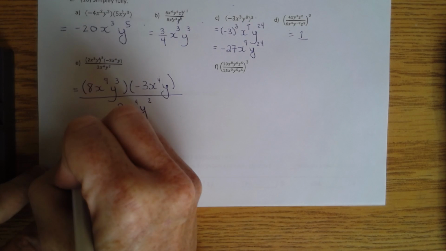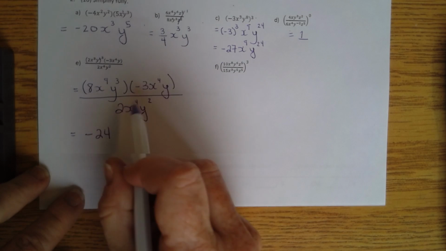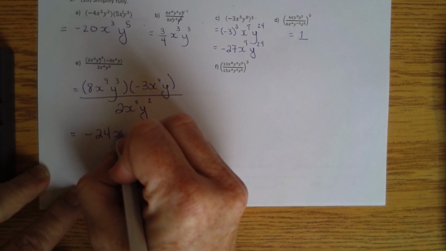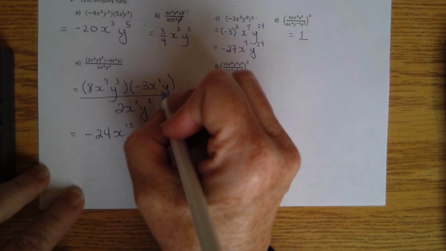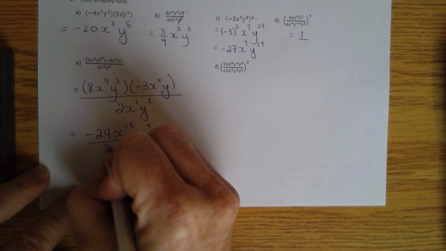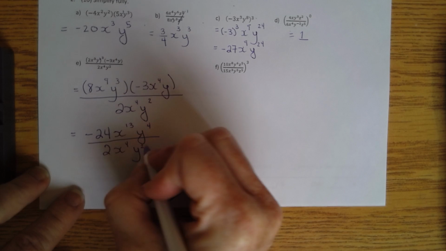So now we keep going with the numerator, so 8 times negative 3 is negative 24. We multiply like bases, so we add the exponents, so we get x to the 13. We multiply like bases, so we add the exponents, so we get y to the 4. And all of that is going to be over 2x to the 4th y squared.